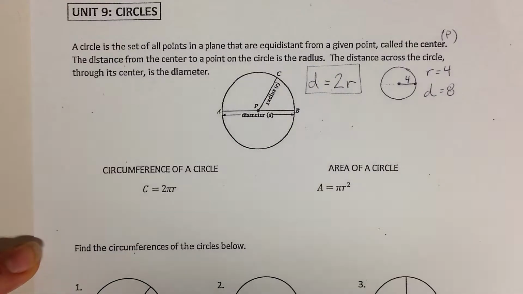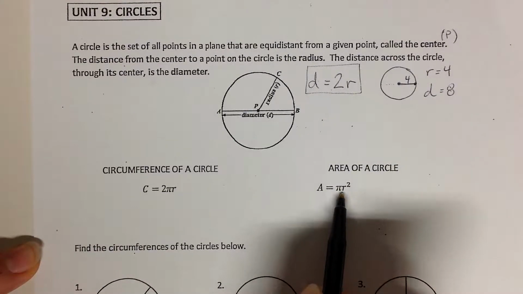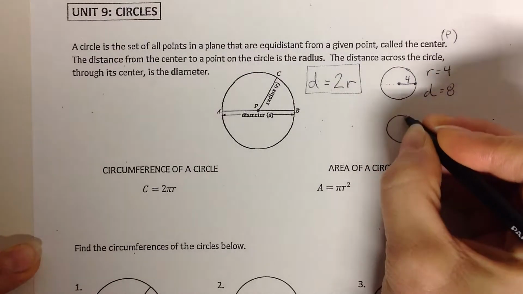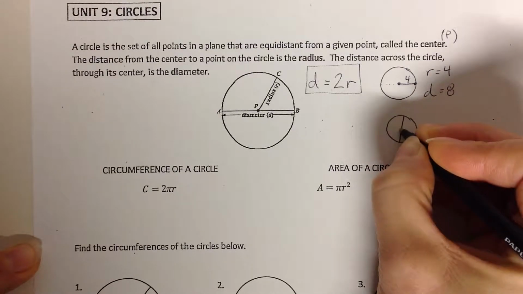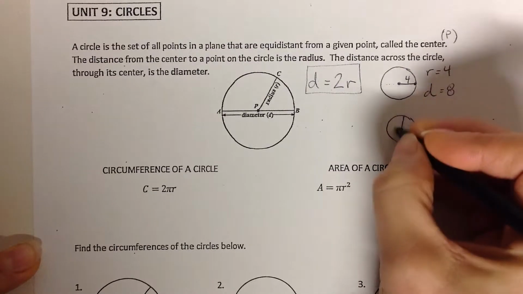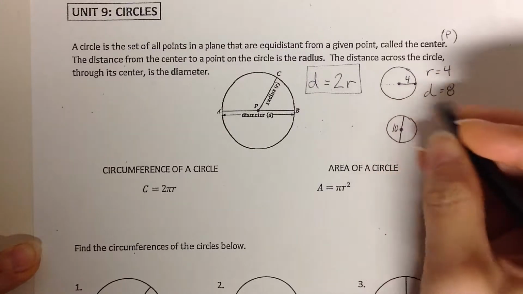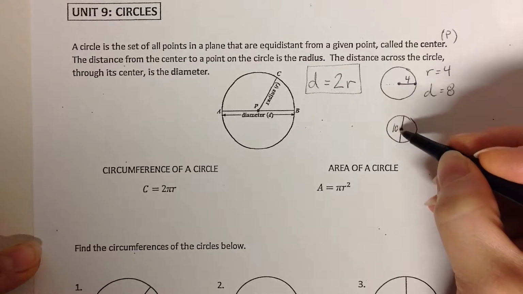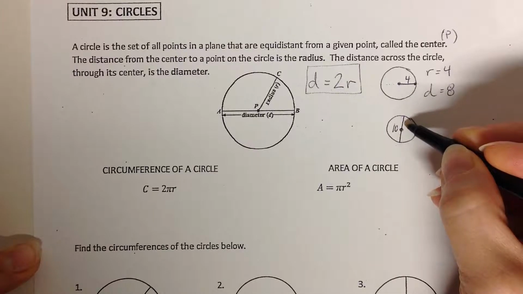And then, for example, if I wanted to find area, I need the radius. So what if they gave me a circle and they showed me that this whole thing was 10? Now I have a feeling this is for the whole thing because it's in the center. If it was written just up here, I would assume it was a radius.